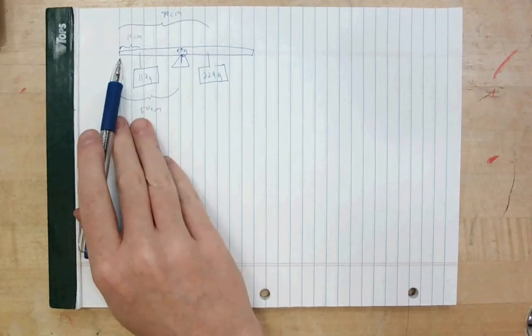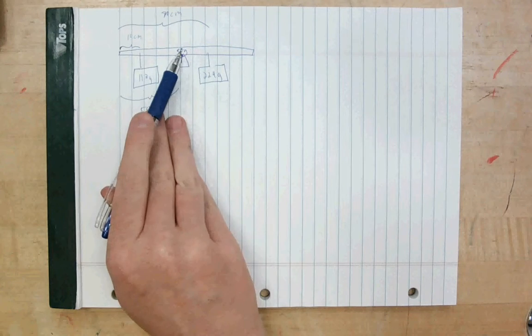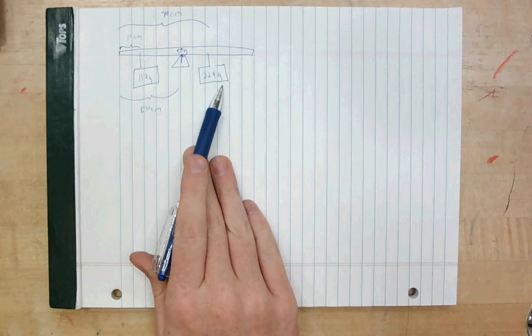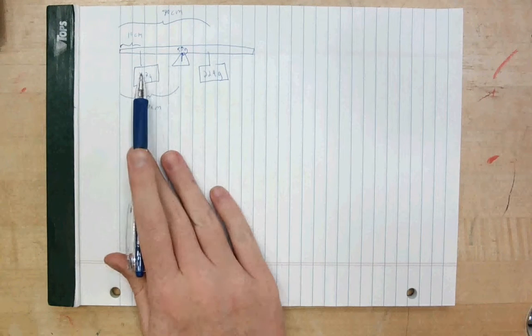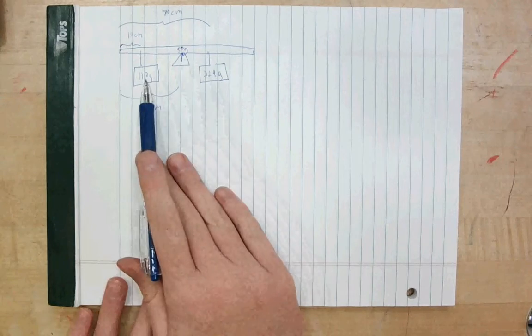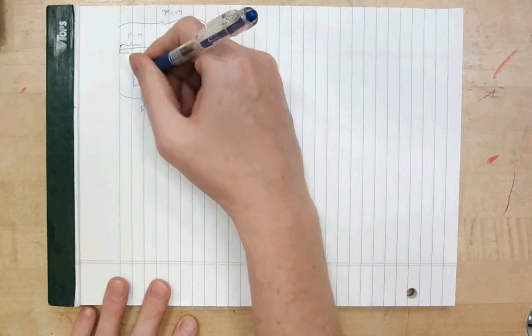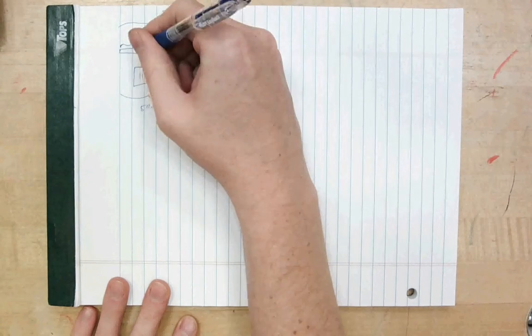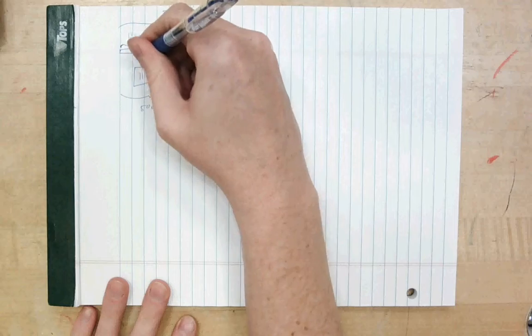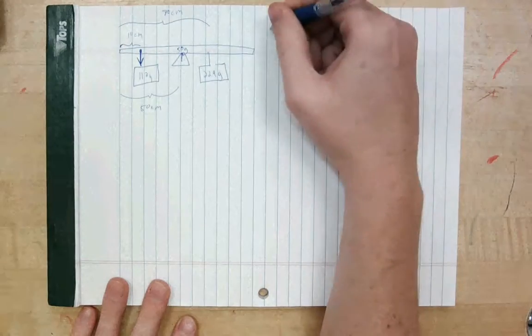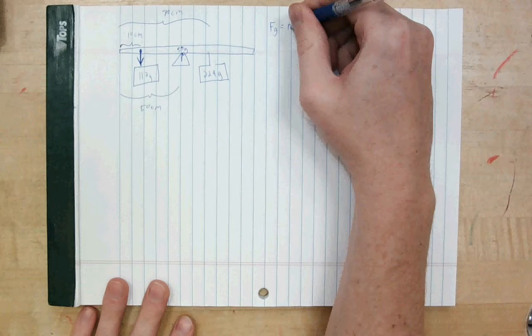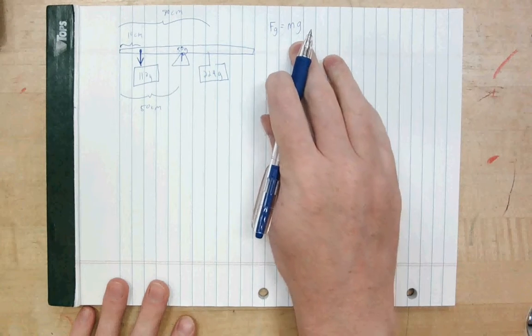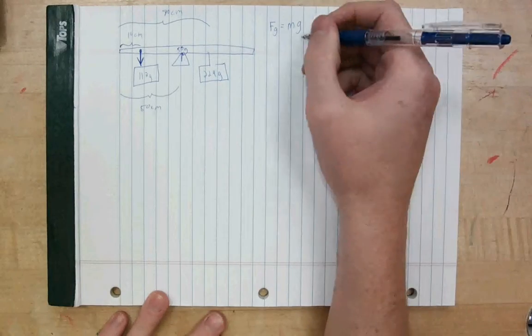First, I know that each of these masses has some force associated with it due to Earth's gravitational field. So I'm going to go ahead and find the forces at these places. Here on the bar, because of the 112 gram mass, there's going to be a force due to gravity. And I find that with force due to gravity equals mass of the objects times the strength of Earth's gravitational field at the surface of the Earth.